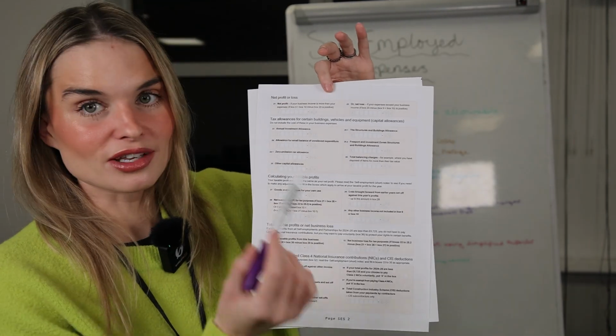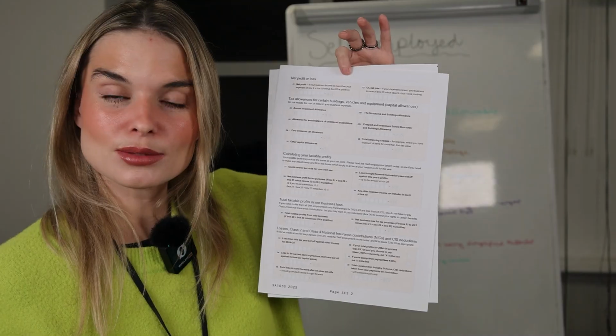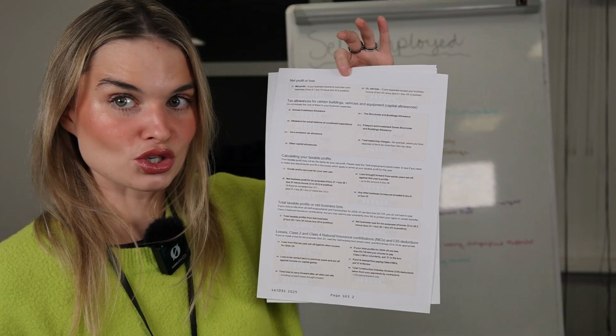A little section here to bring your attention to is the capital allowances section. You're using the cash basis, so you're probably not going to need to complete this section unless you've bought a vehicle. And it will bring us down finally to our total taxable amount, and this is the amount that we are going to be paying tax on and also going to be paying our national insurance contributions based on.